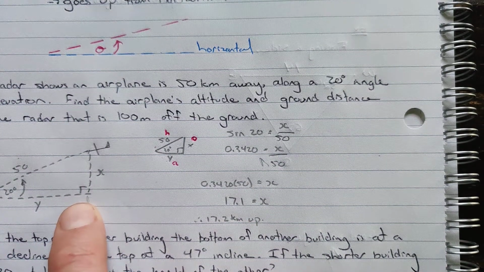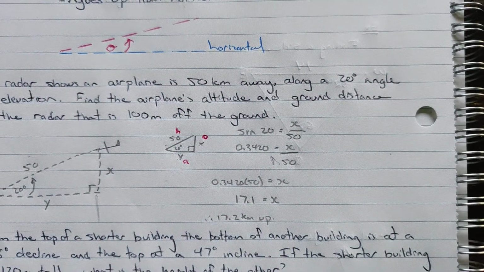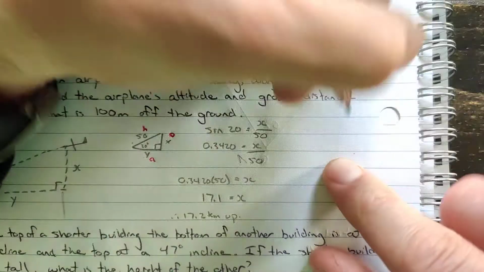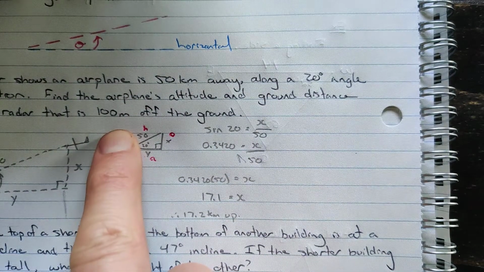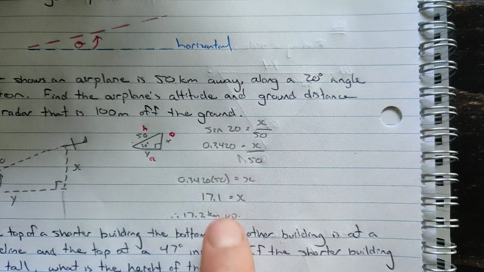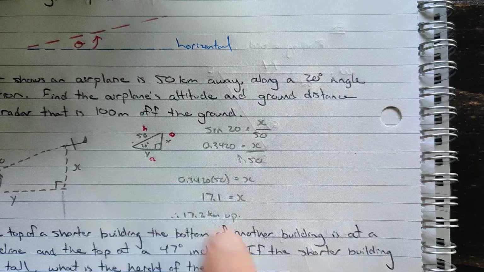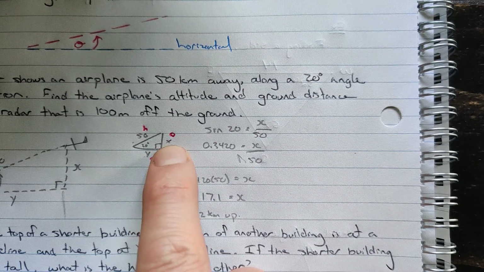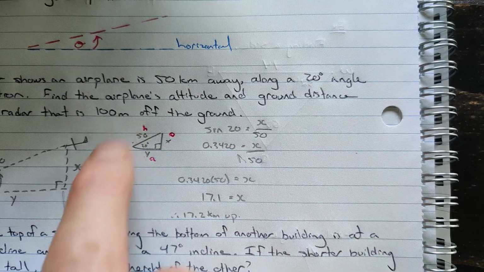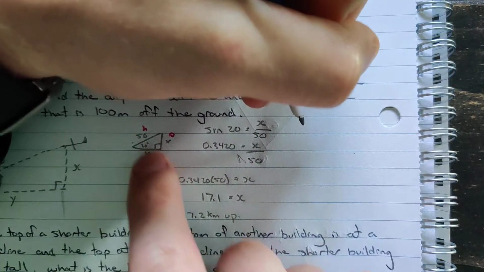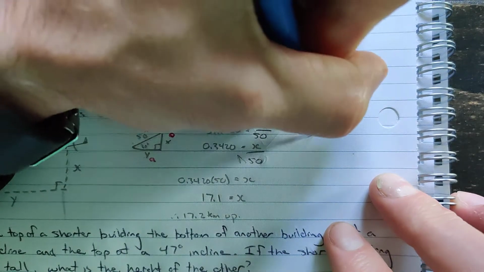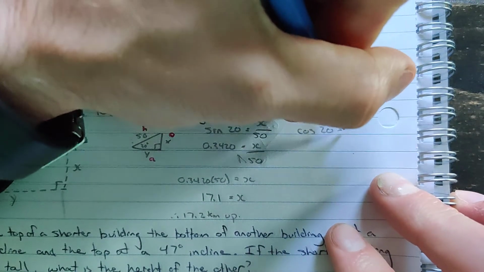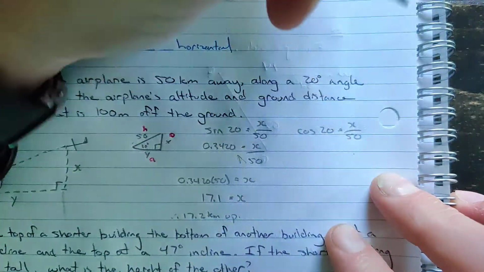Now we need to find our y value, our distance horizontally here. So same setup, except we have the adjacent and hypotenuse sides that we'll use. We could use the 17.1 here, but what if we made a mistake in our calculations? Then we'd be using an incorrect number. So let's go back to the 50 because we were given that. In this case, a and h is going to give me cosine. So I'm going to have cosine of 20 equals y over 50.